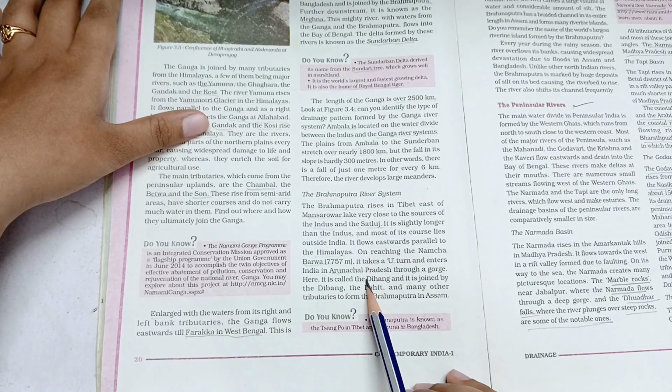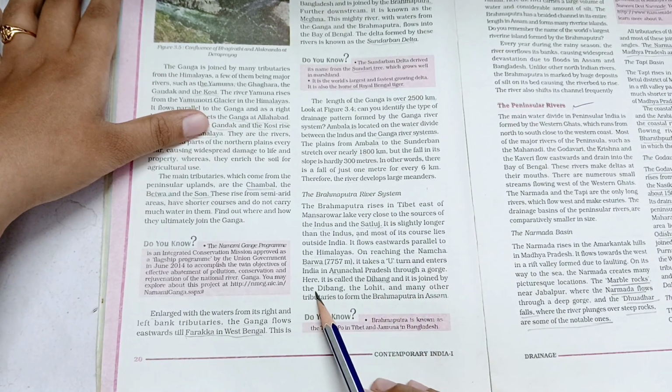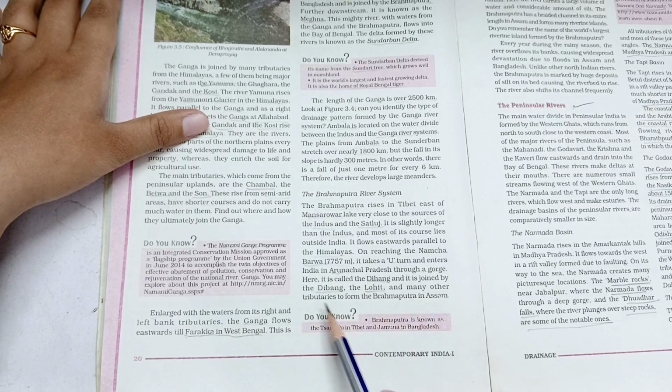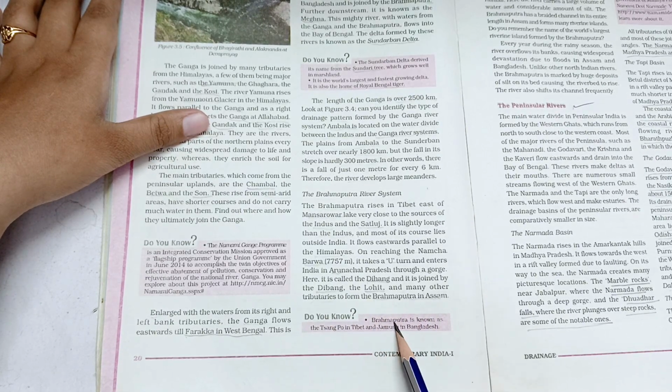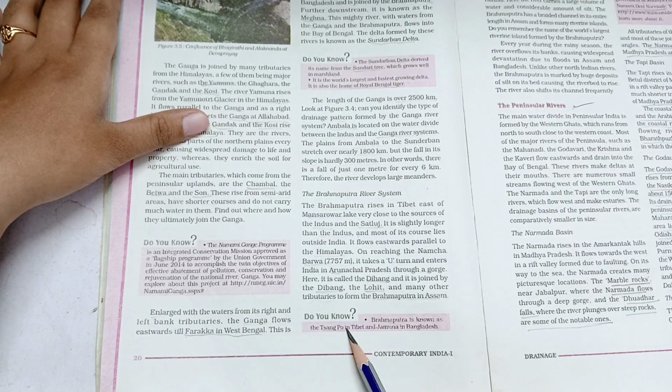Here it is called the Dihang and it is joined by the Dibang, the Lohit and many other tributaries to form the Brahmaputra in Assam. Do you know Brahmaputra is known as the Sangpo in Tibet and Jamuna in Bangladesh?